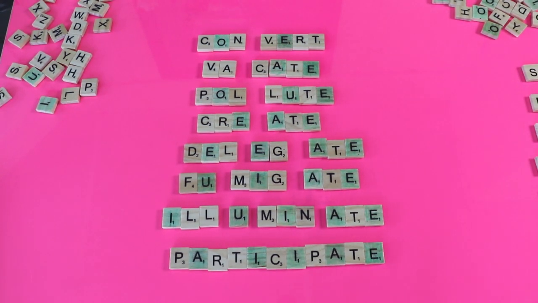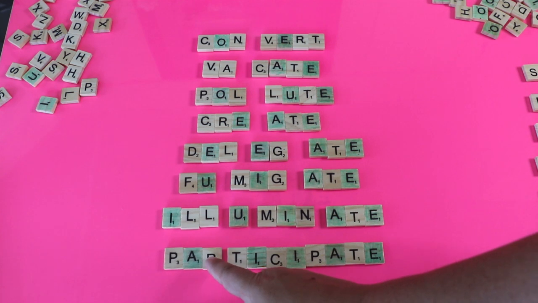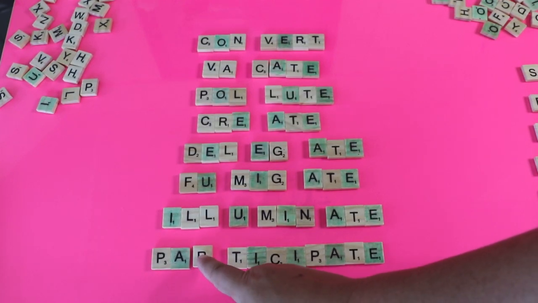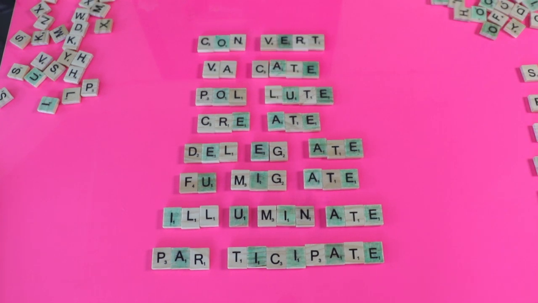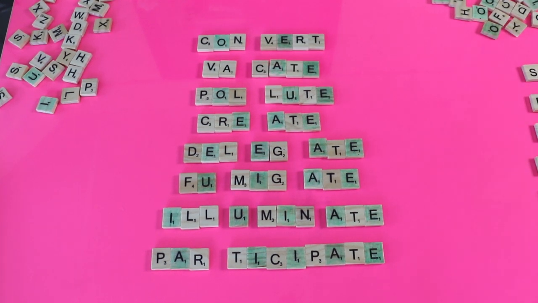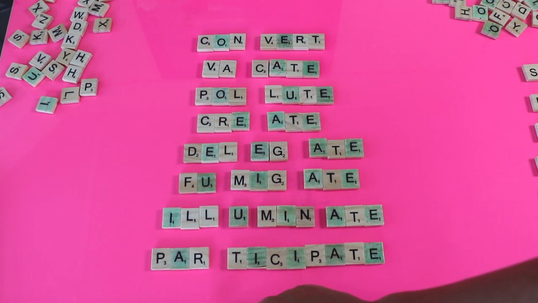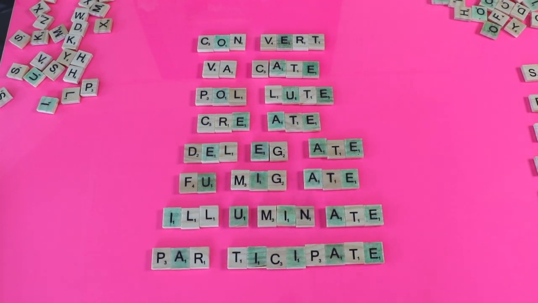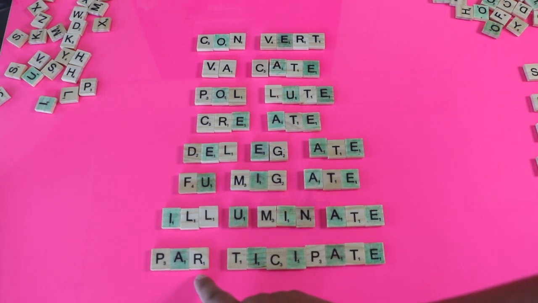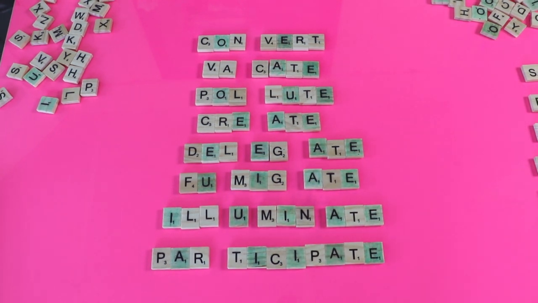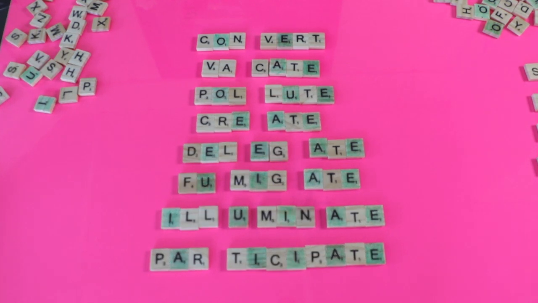Par. We have to follow the A with the R because it's saying R and not A. And remember, our bossy R rule is why it doesn't say par. It's par because the bossy R comes along with the A. Tis.